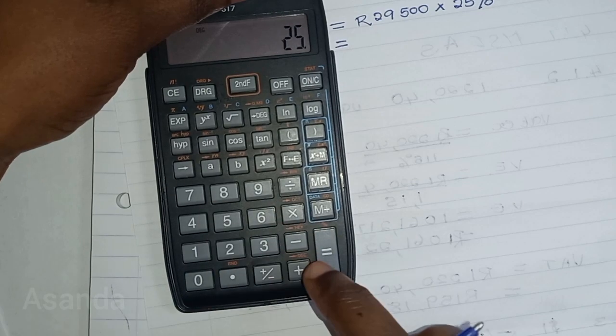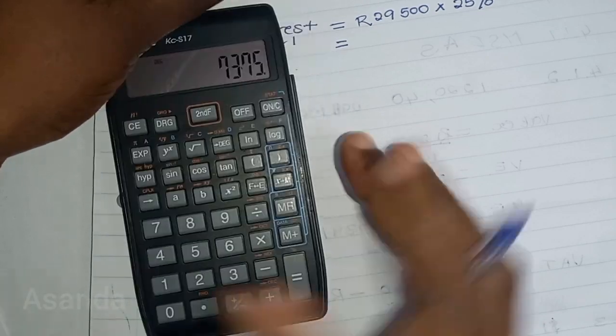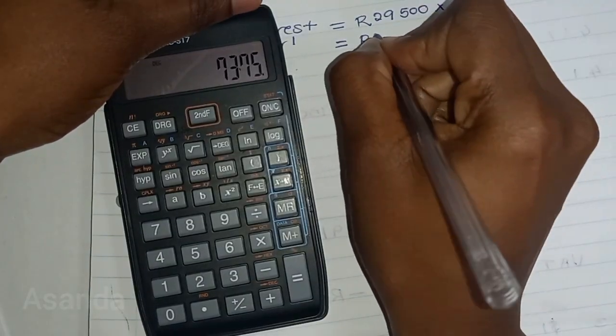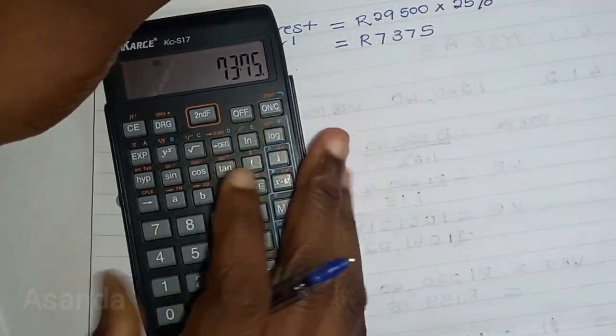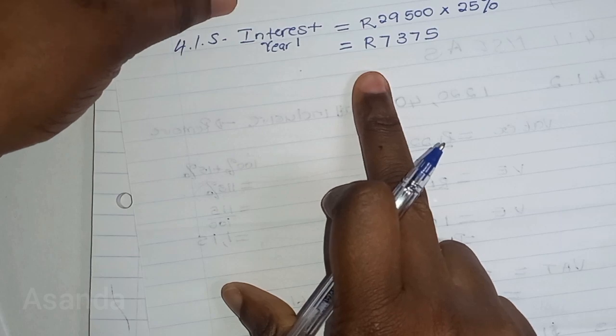29,500 times 25 divided by 100. So in the first year, the interest will be 7,375 rands. So this is the interest in the first year.